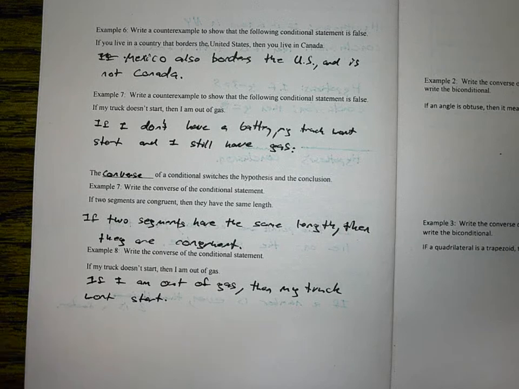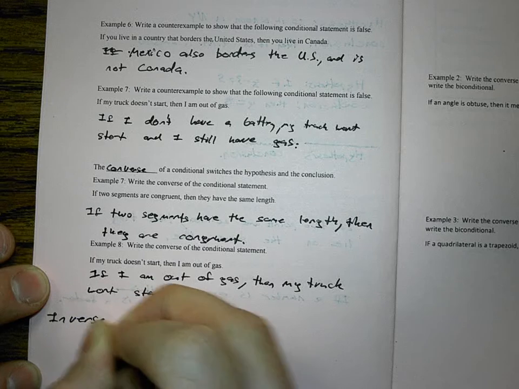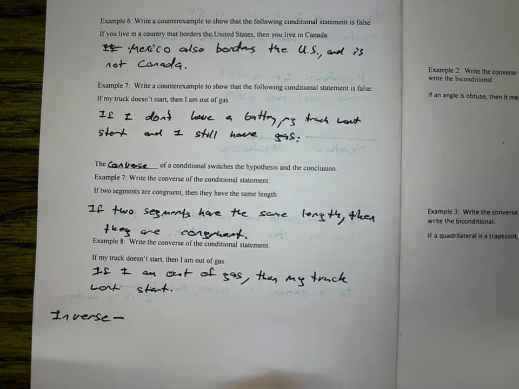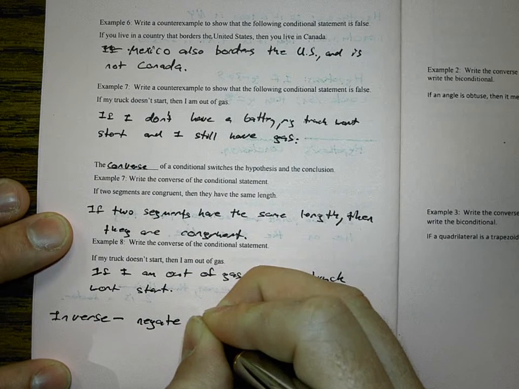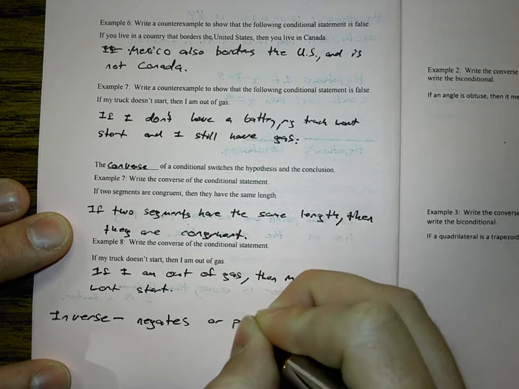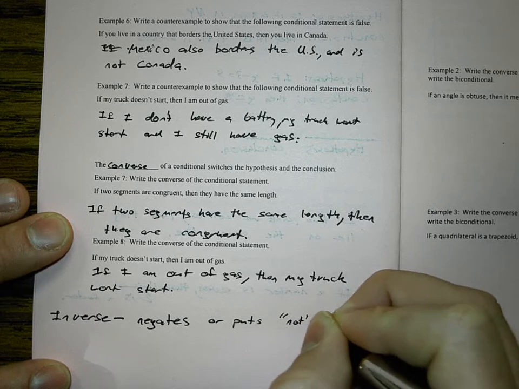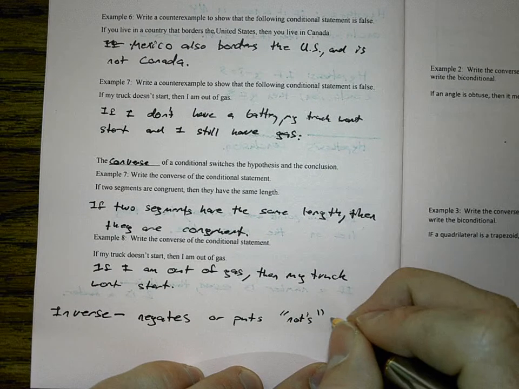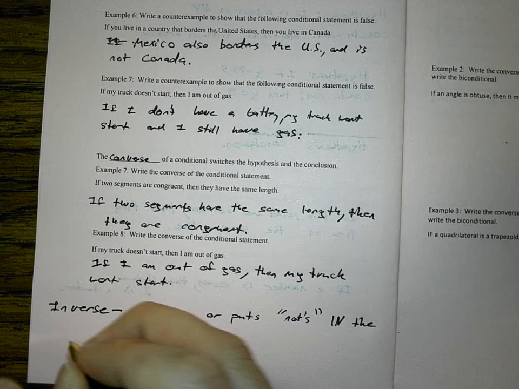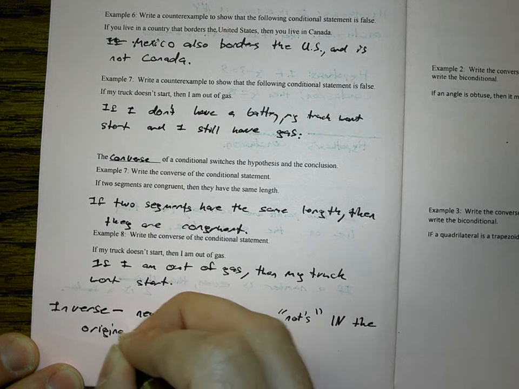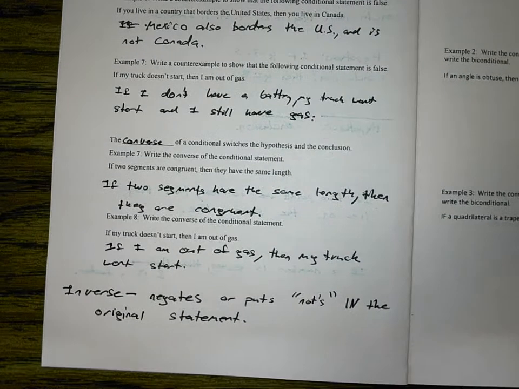Okay, there's a couple more statements that we need to know about in this chapter. One is the inverse. The inverse statement negates or puts not in the original statement.